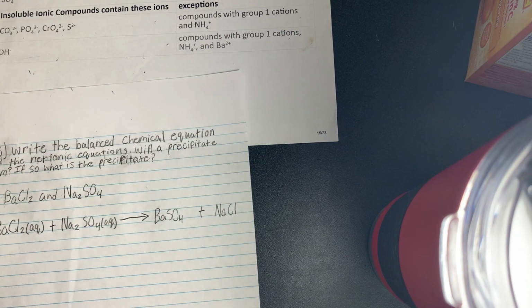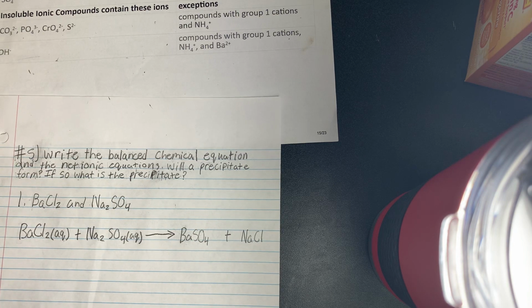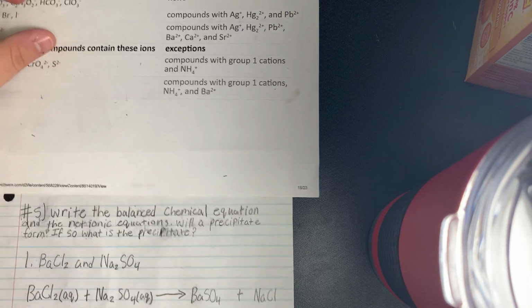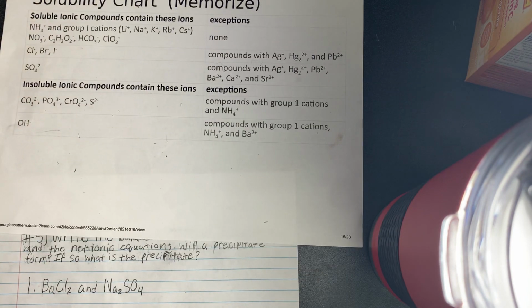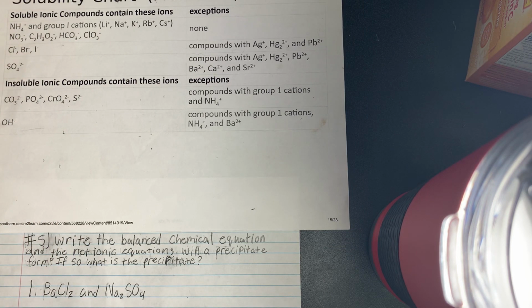Now, we have to determine the states of our products. We can do that with our solubility chart. So, if we take a look at our solubility chart here, we're looking for barium sulfate and sodium chloride.